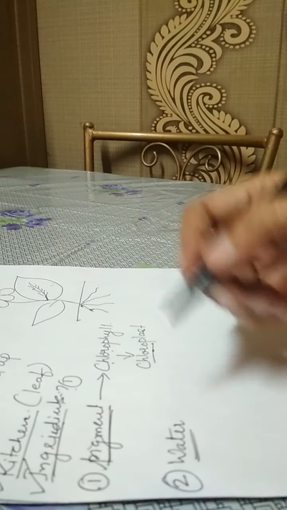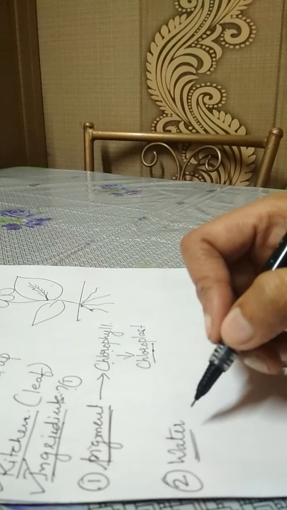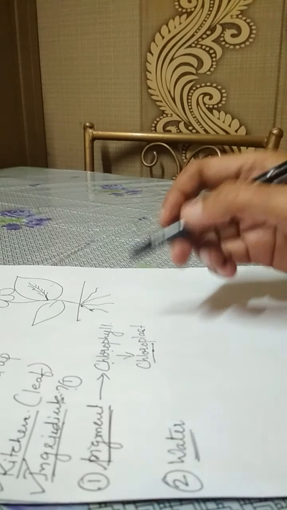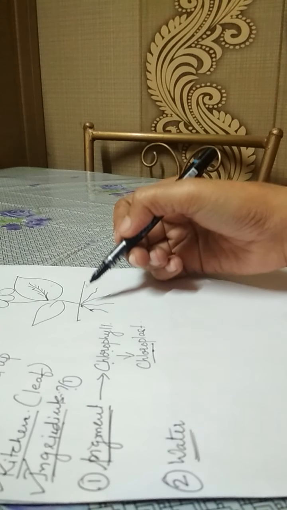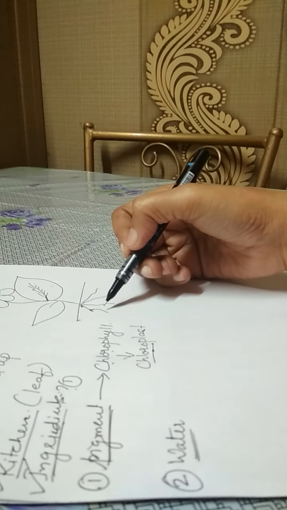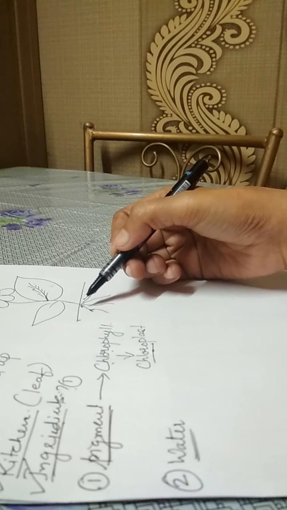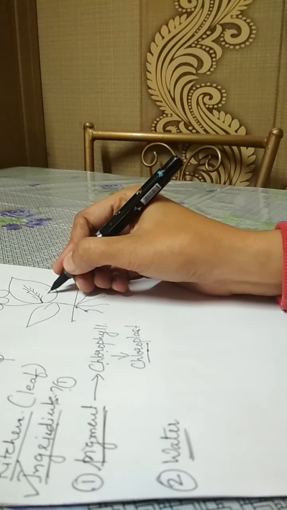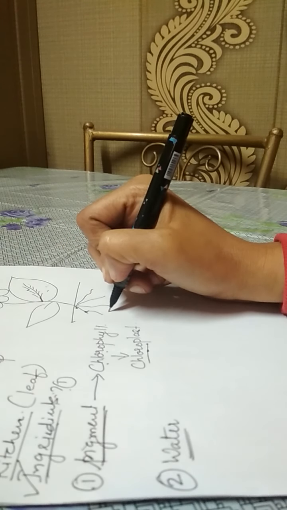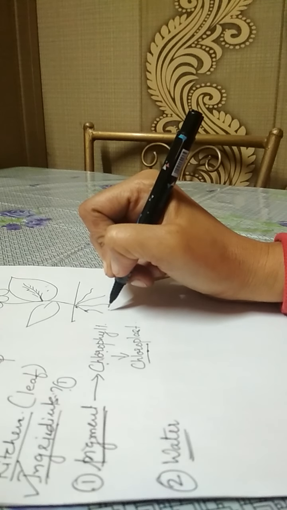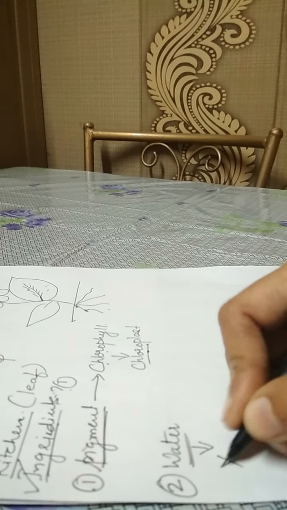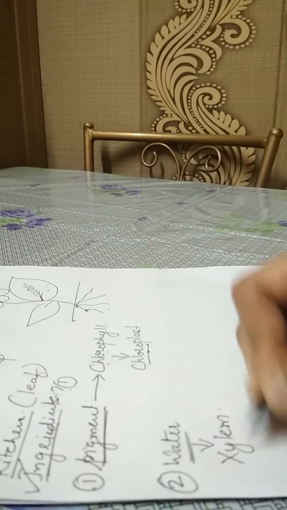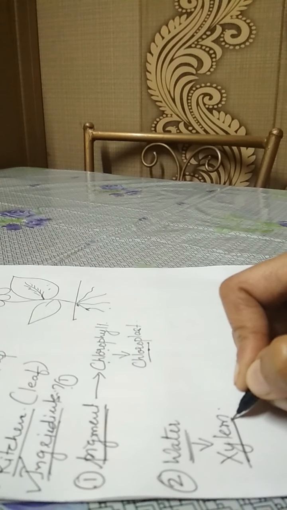And now because we are learning about water, I want to tell you there is a special pipe structure inside the plant which is transporting the water to the leaves. So from the root, water is transported to the leaves by the pipe, and the name of that pipe is called xylem. Fine. Okay.